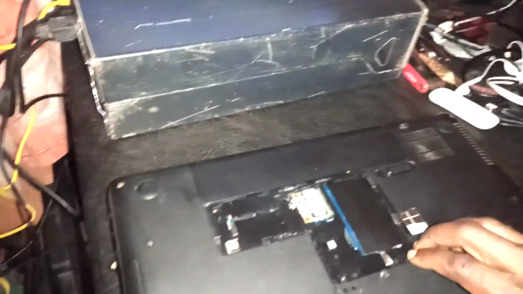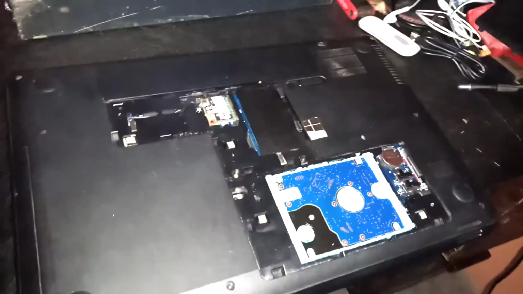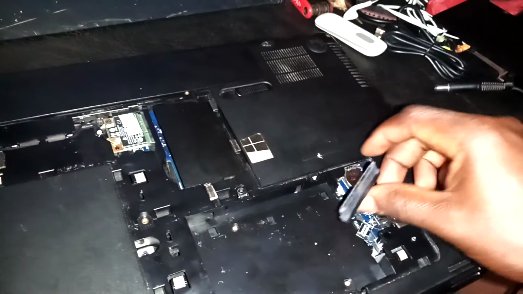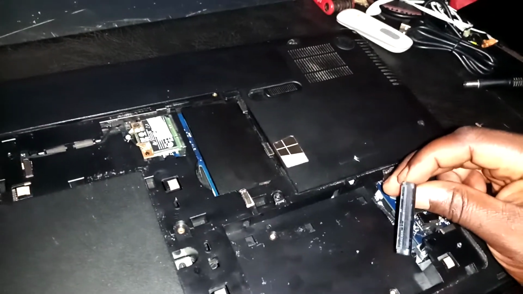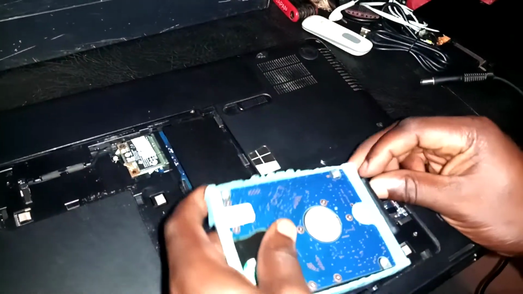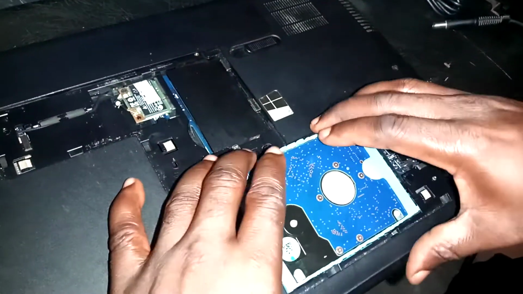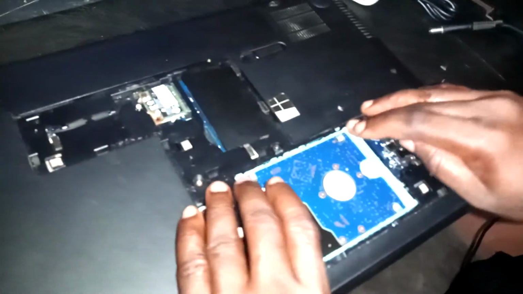So open your system. I'm talking about this. This is your hard drive, and this is your connector. This particular thing. So if it's bad, you can change it, and when you change it and the problem still continues, then also change your hard drive. Use another hard drive to test to see if your hard drive is okay.